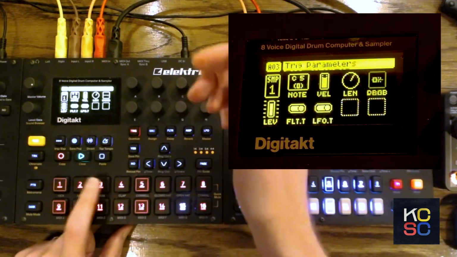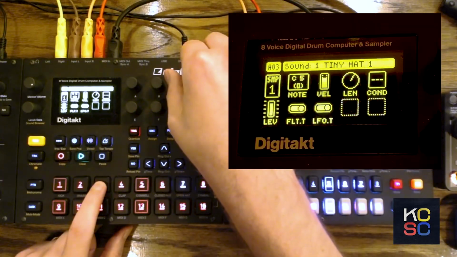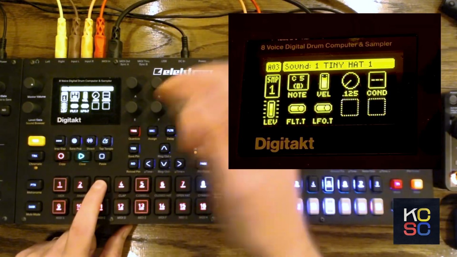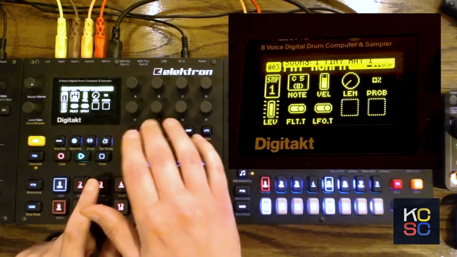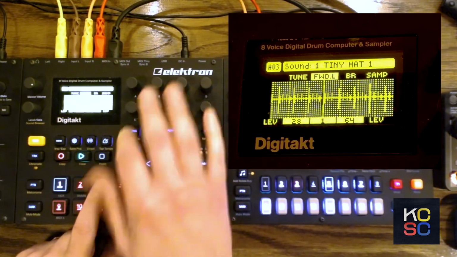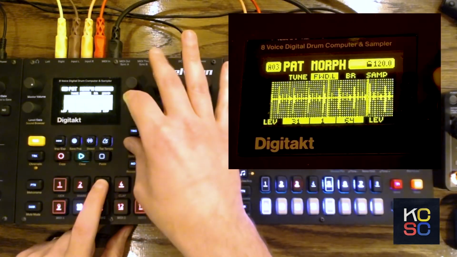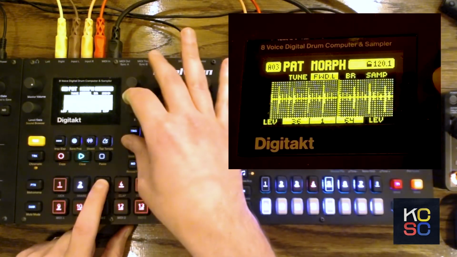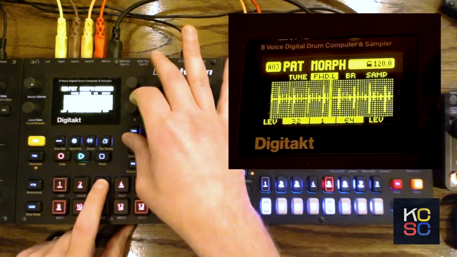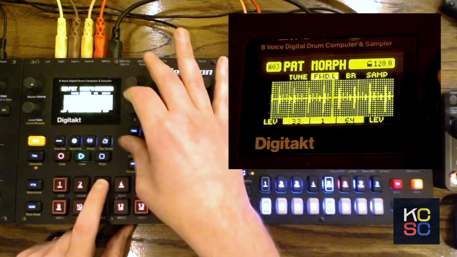Another important thing is changing the trig lengths here, so you get some different sounds. And if you want to audition a sound, all you have to do is hold down the trig and hit yes. It's an easy way to find some weirder stuff. Find a hat or something you like.